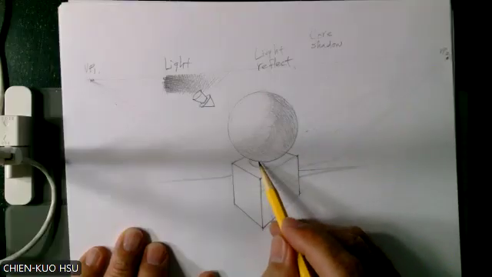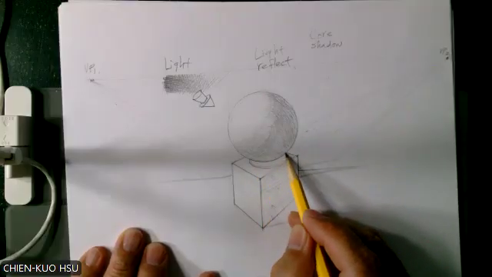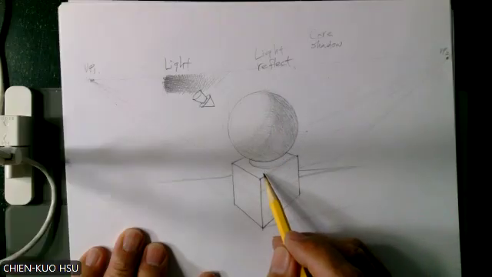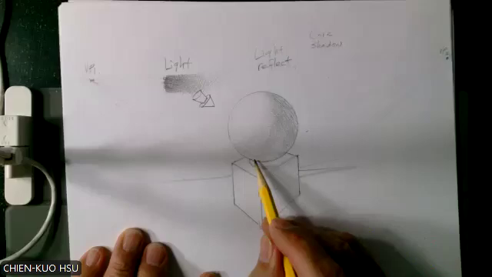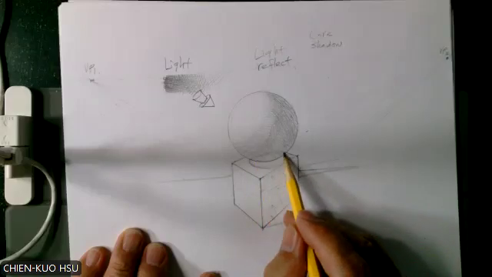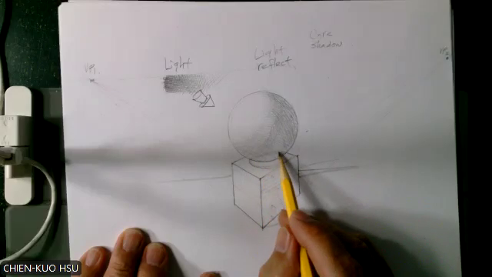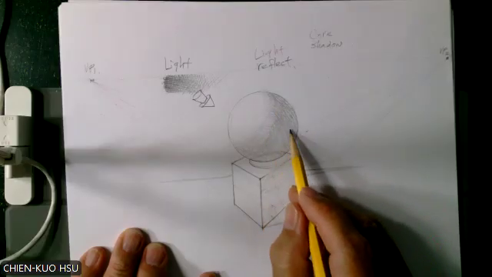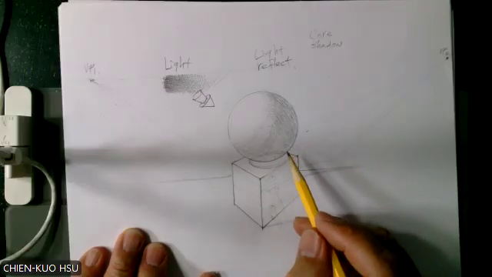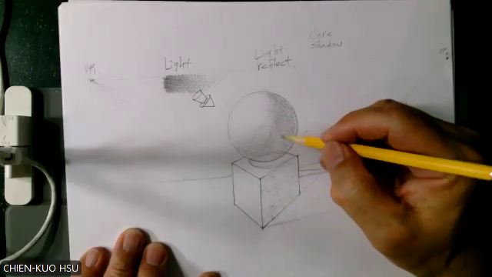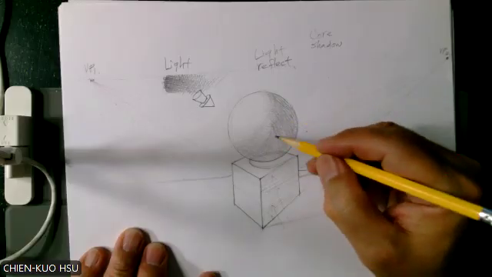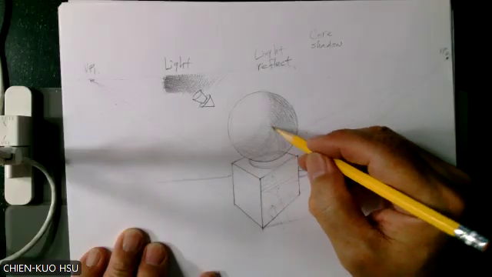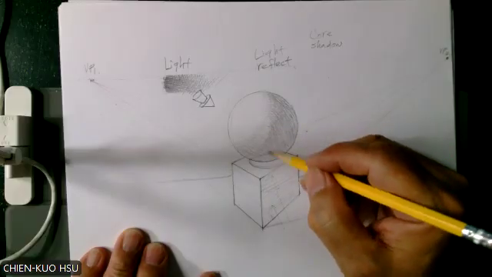Okay, remember I mentioned this area is lighter than here. Because of the light reflection, the light hits this surface here, the sphere surface. So here is a little bit brighter than this one. Actually, quite a bit brighter than here. Okay. Then we can keep building out the shading over here. But just be careful when we do this area. Try not to make it the same because it's lighter.